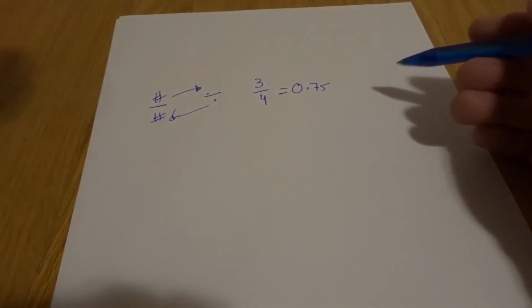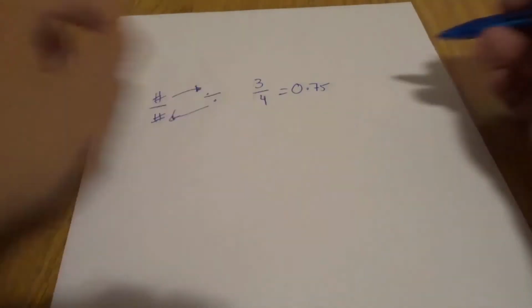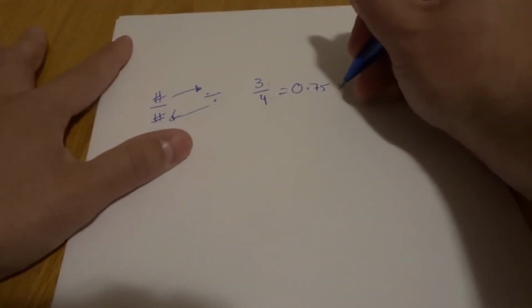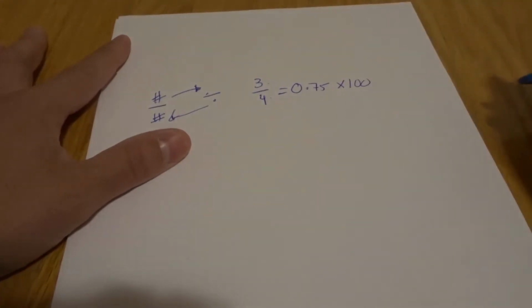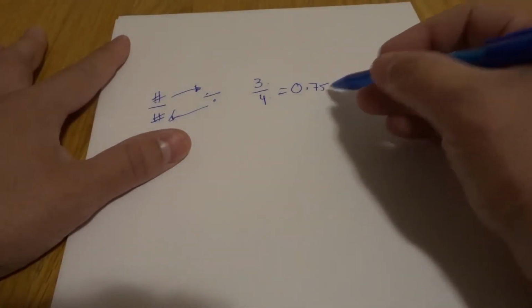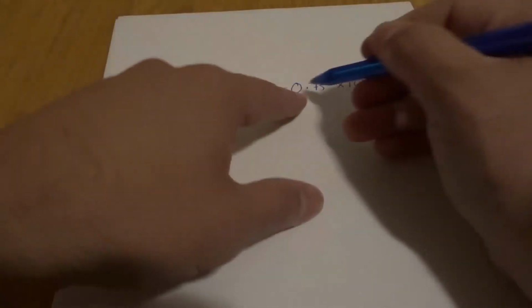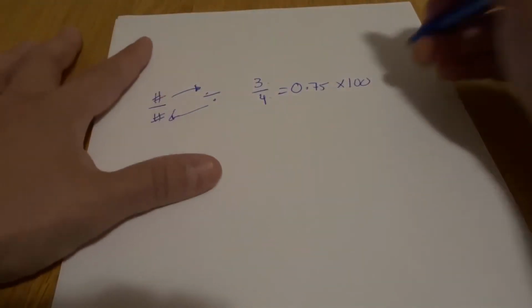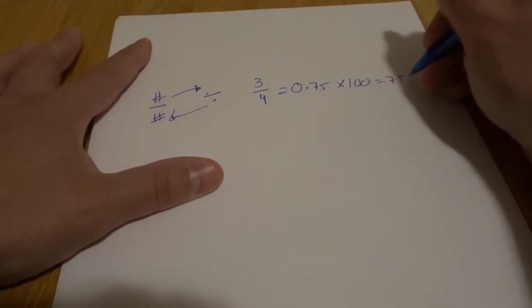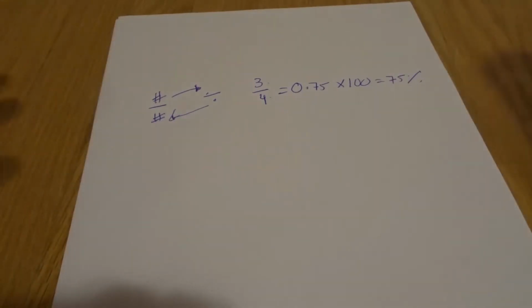But what we will do to make it official is we take this answer and we multiply it by 100. Okay, so 0.75 times 100, if you put it in on a calculator, if you move the decimal 2 spaces, it's going to equal 75%. So that's how you calculate percentage.